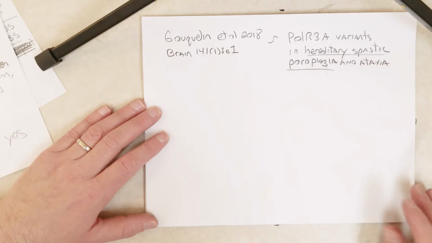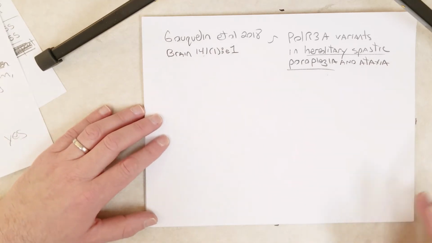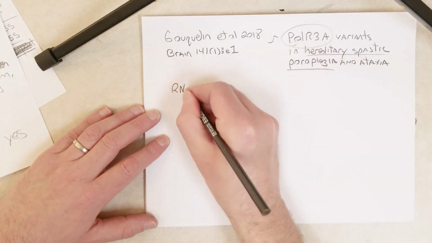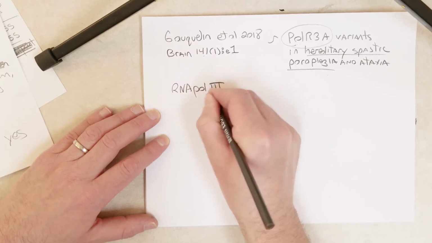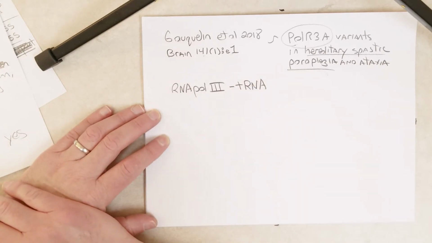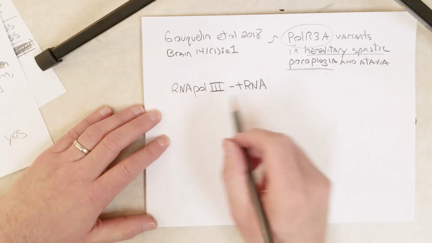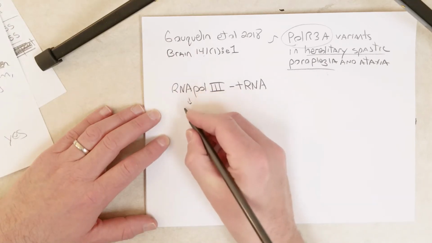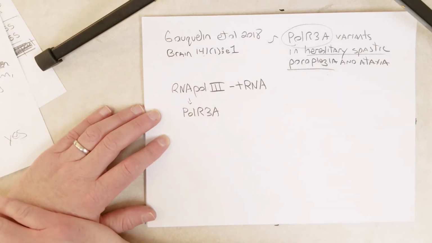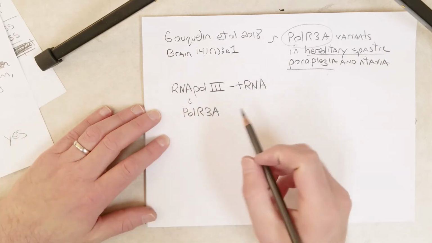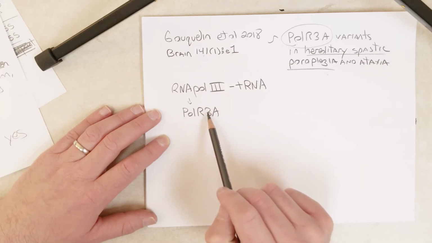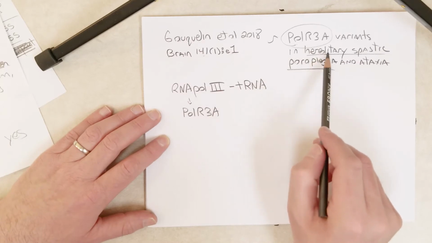So in this article, they claim they have found mutations in an RNA polymerase III subunit. RNA polymerase III is involved in transcription of transfer RNAs and one of the ribosomal RNAs. It's got many different subunits. One of the subunits is POLR3A, encoded by the POLR3A gene. They make a pretty convincing argument that if you have a mutation in here, then you can suffer from this disorder.